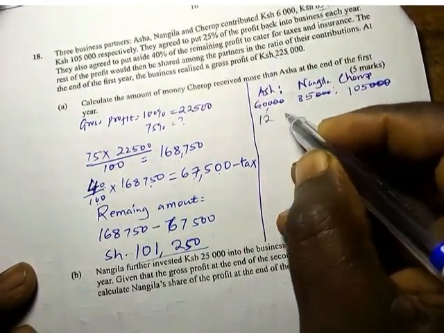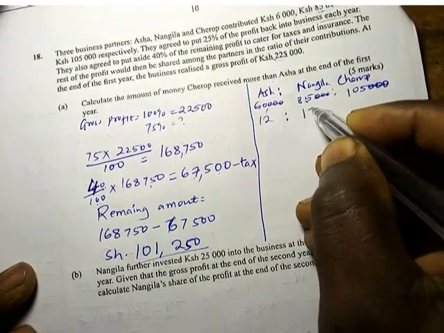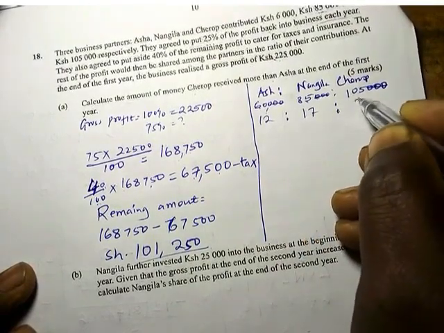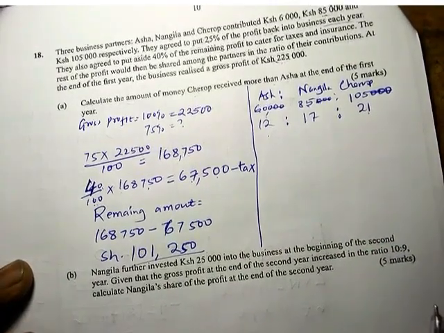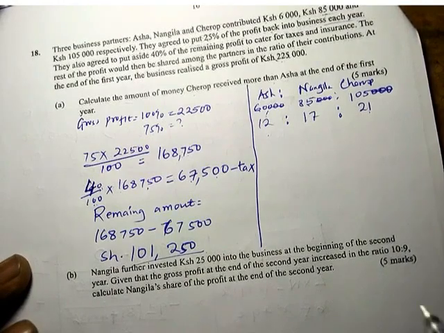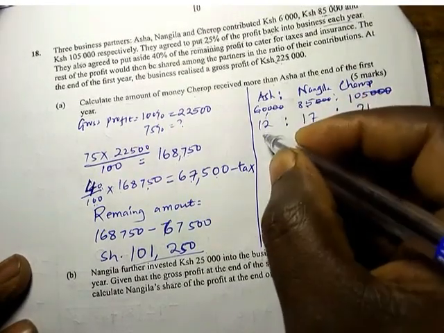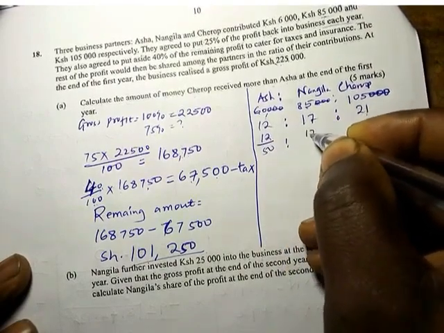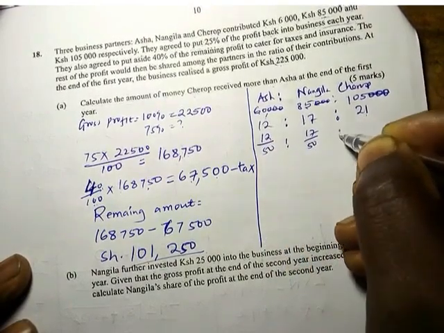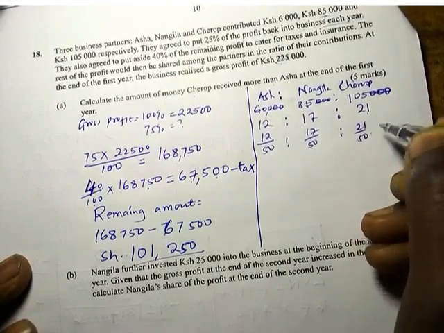Here it will be 12, here 17, here 21. So this is the ratio of their contribution. So this one will get 12 over the total which is 50. This one will get 17 over 50. This one will get 21 over 50.